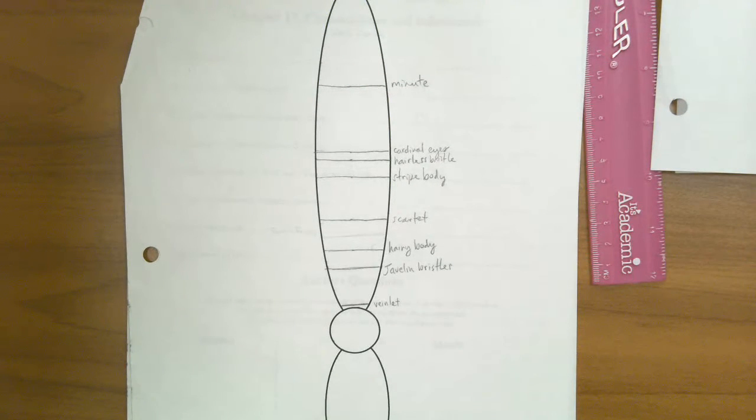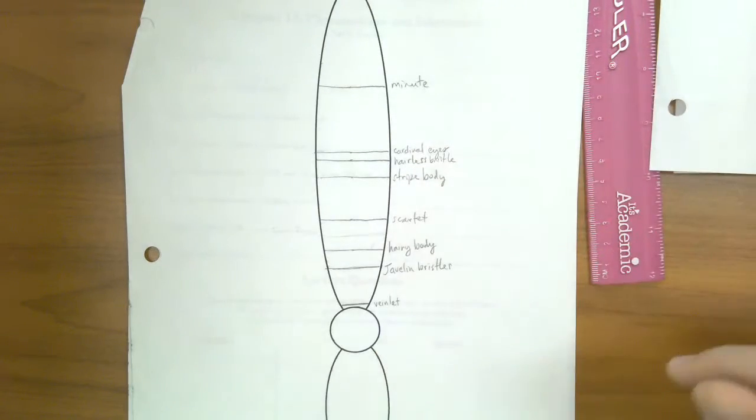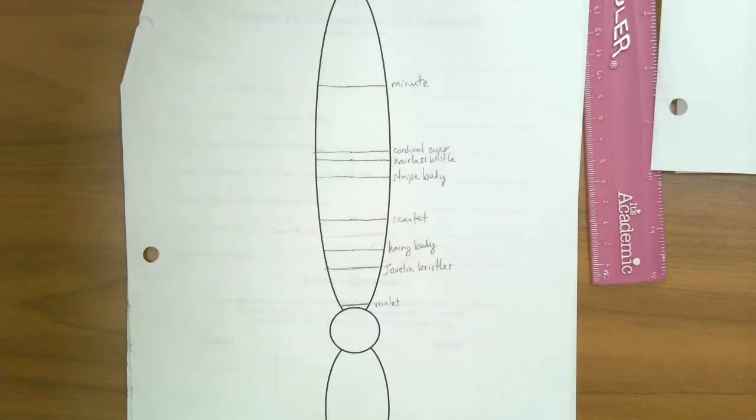All right, that is that. If you have any questions over this, let me know. But again, don't stress over this. Focus more on the stuff with the end of chapter questions and looking at recombination rates and the order of genes on a chromosome.